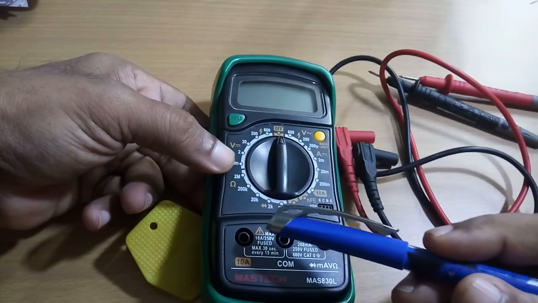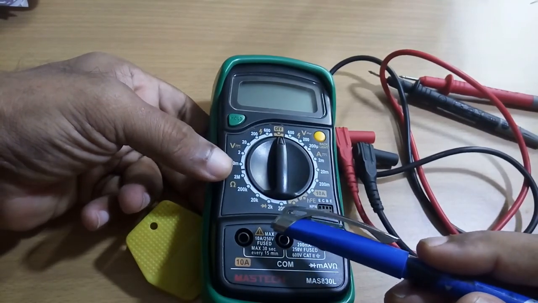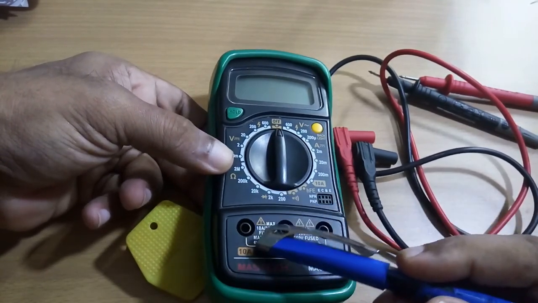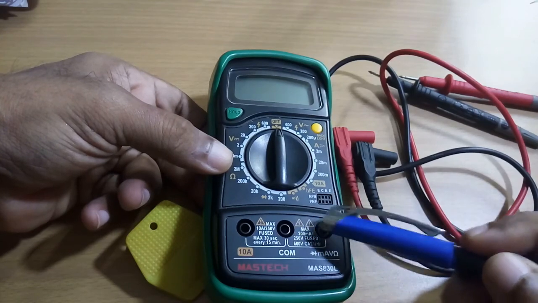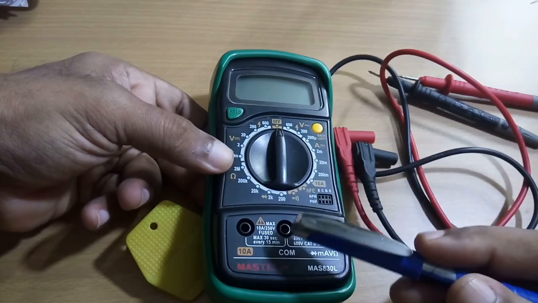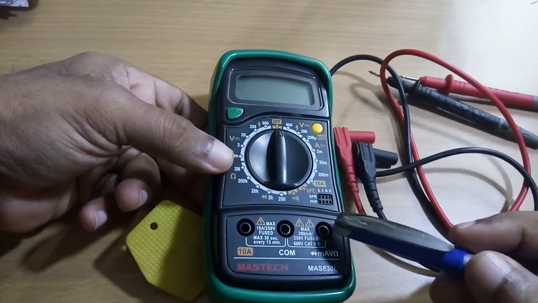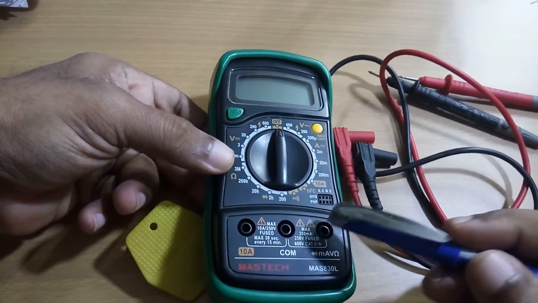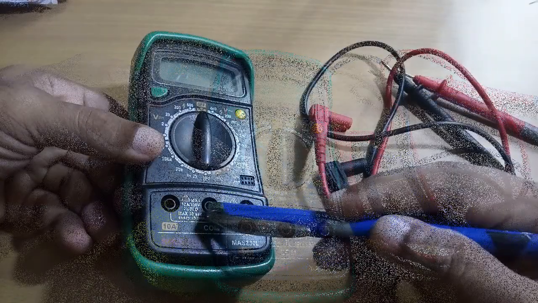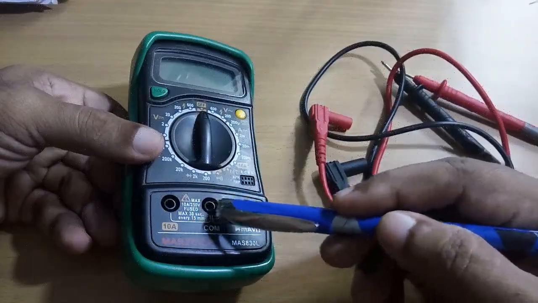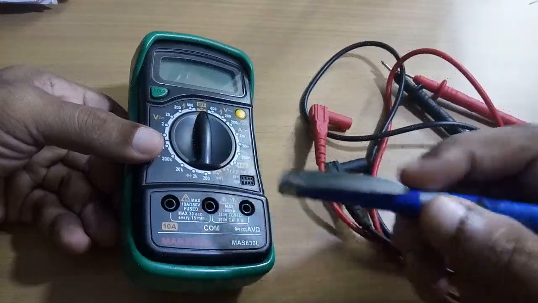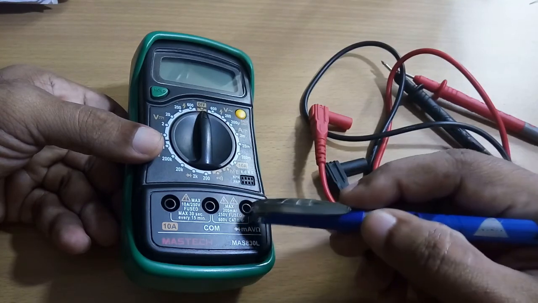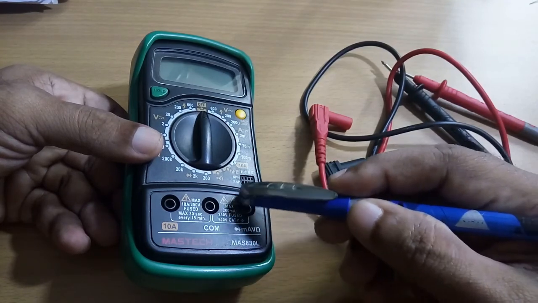And we also got the ports. There are 3 different ports shown here. These are the ports or sockets where we are attaching the probes. There is a common port or socket, and we have the milliamp volt ohm socket.